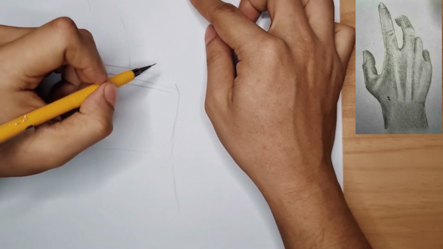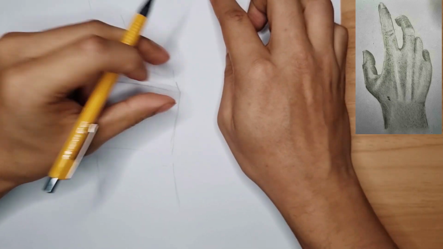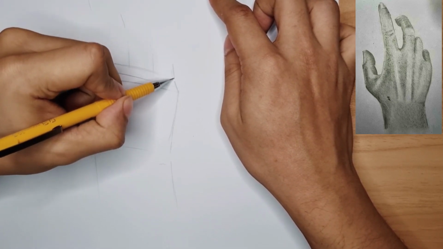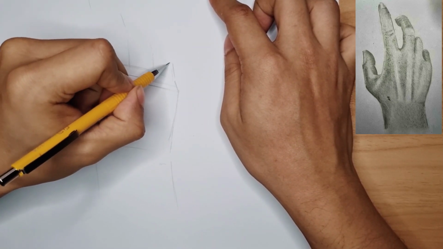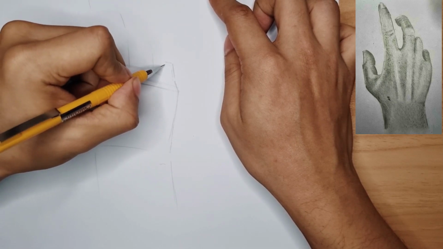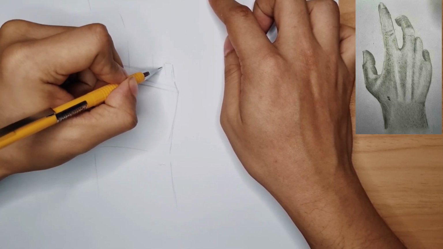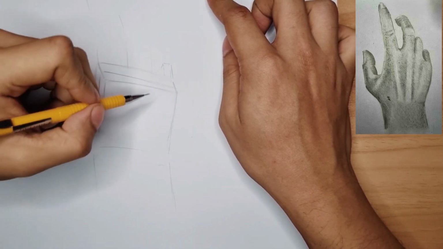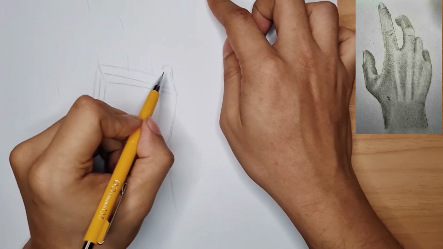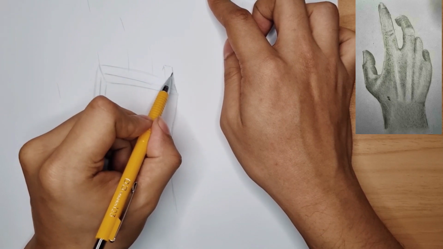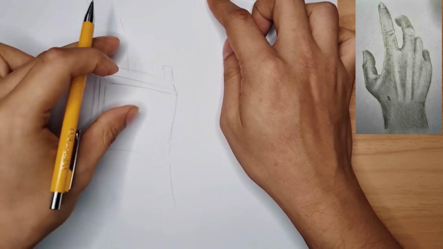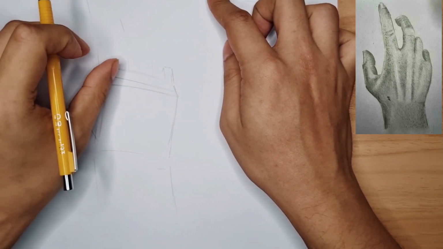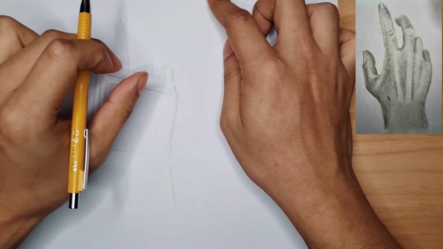Then we can straight away, if you observe the little finger is over here, we can just trace it off. I mean, if you want to make it easier, you can go for lines like this, and then we have to observe how much span each one is consuming, what is the cross-section area of each finger, because we don't want to make one finger fatter and the other one less fat, right?